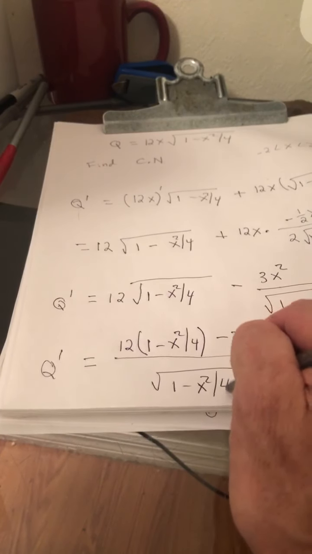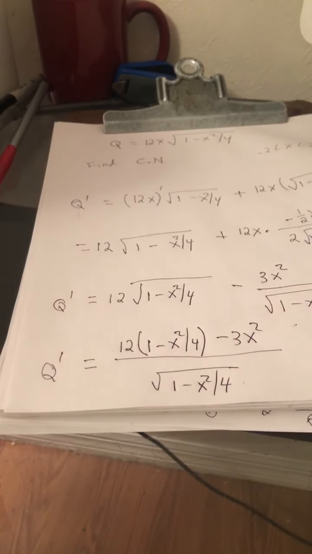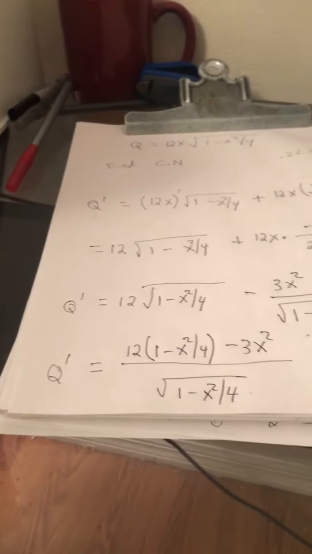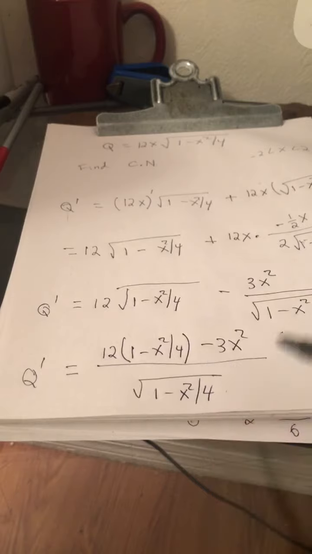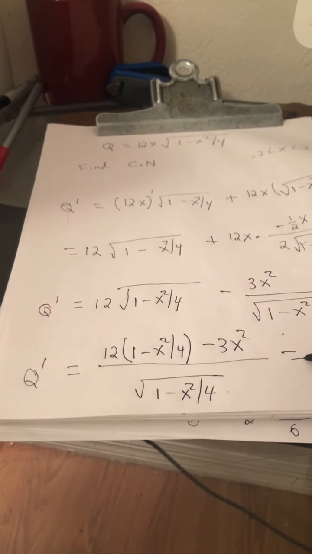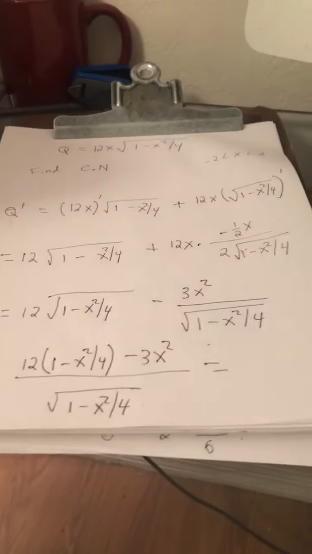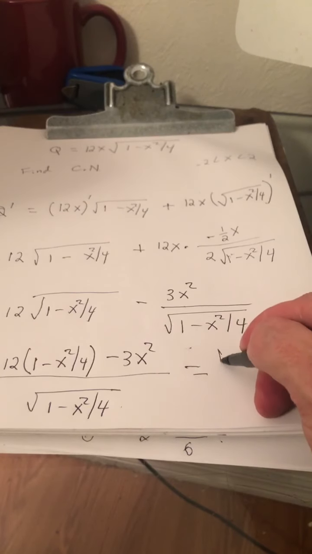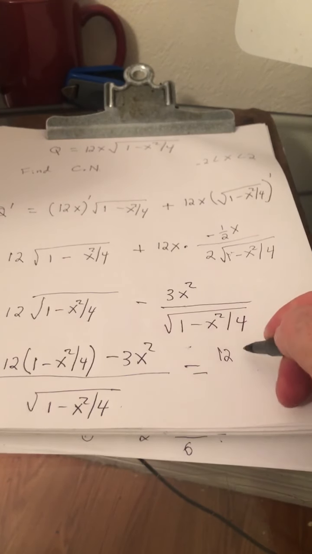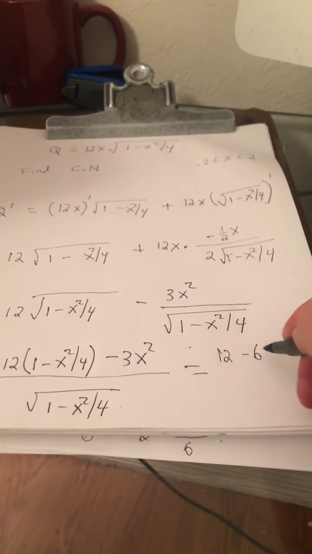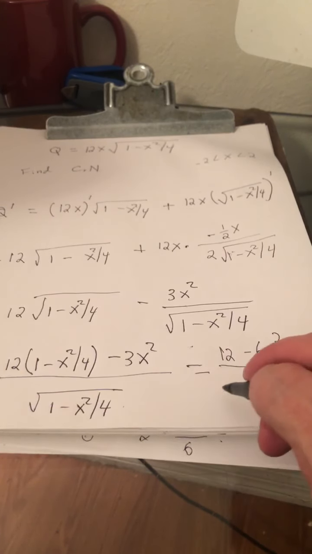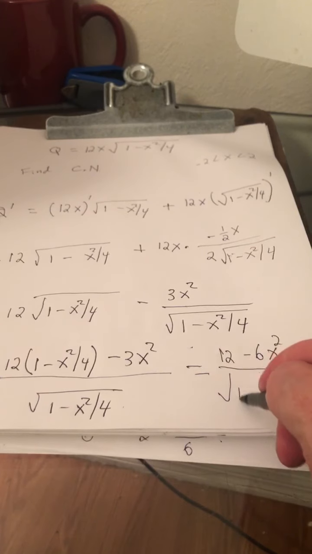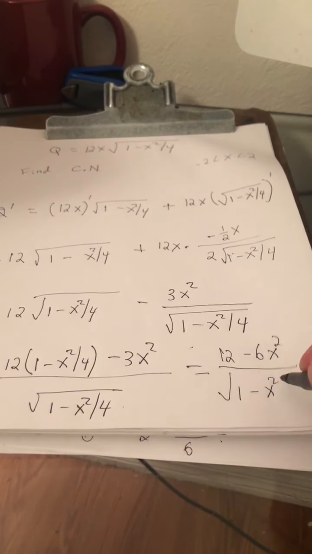So what I'm concerned with is values of x where the derivative is equal to 0. So I have to distribute and combine like terms. If you do that, you end up with 12 minus 6x squared, and again, the denominator is still the square root of 1 minus x squared over 4.